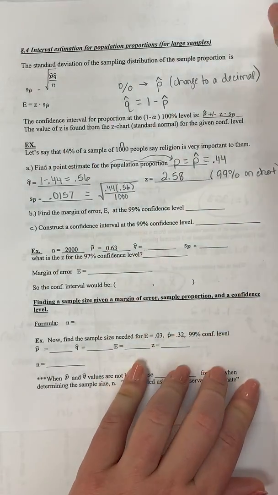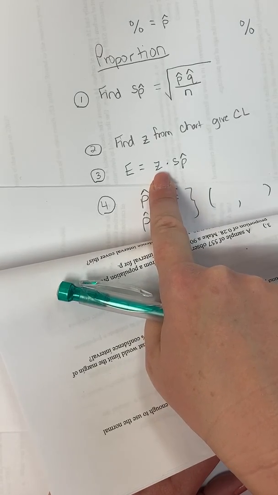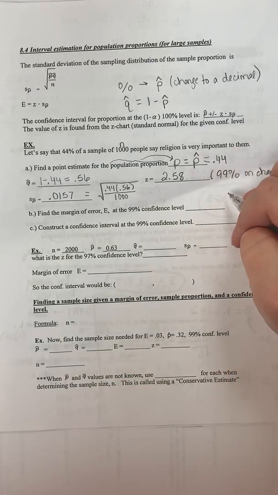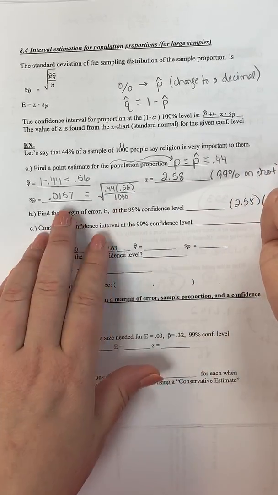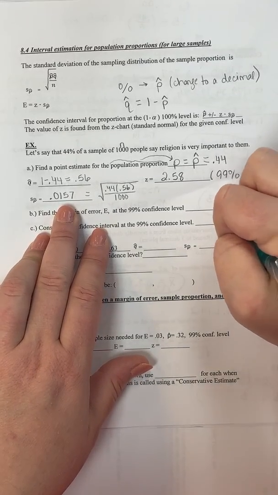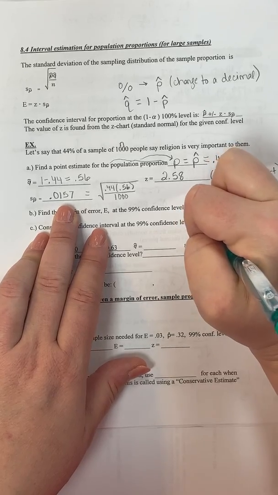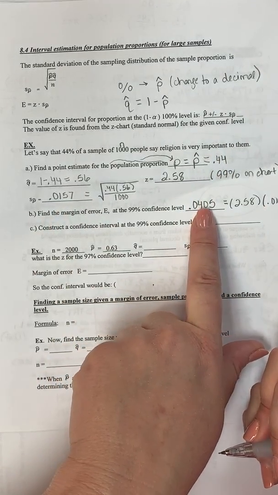Now we want the margin of error. Here's our margin of error. It's the Z that we found times S of P hat. So we're going to take this 2.58 times S of P hat. We're going to go out 4 decimal places. There's our E, margin of error.